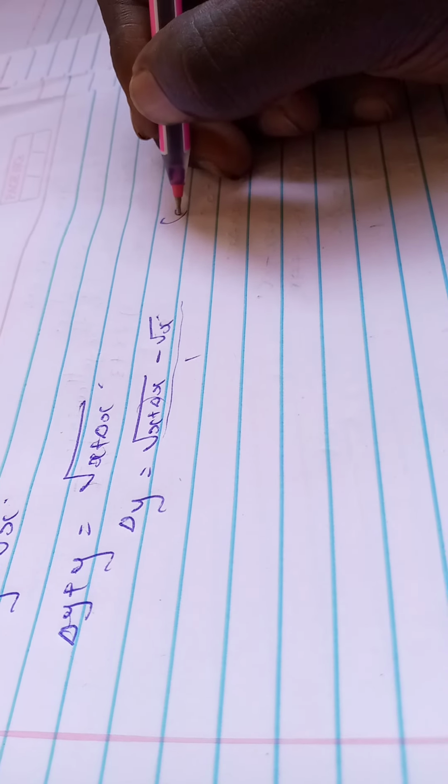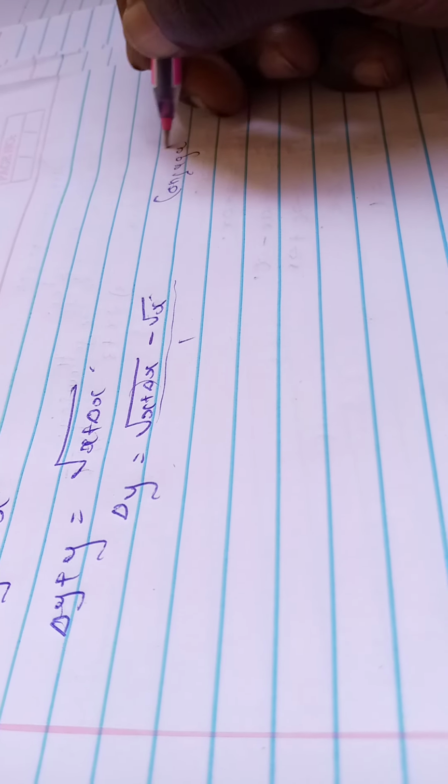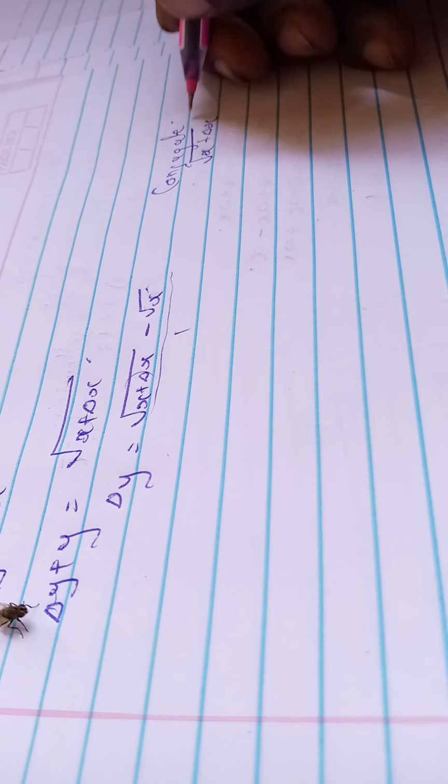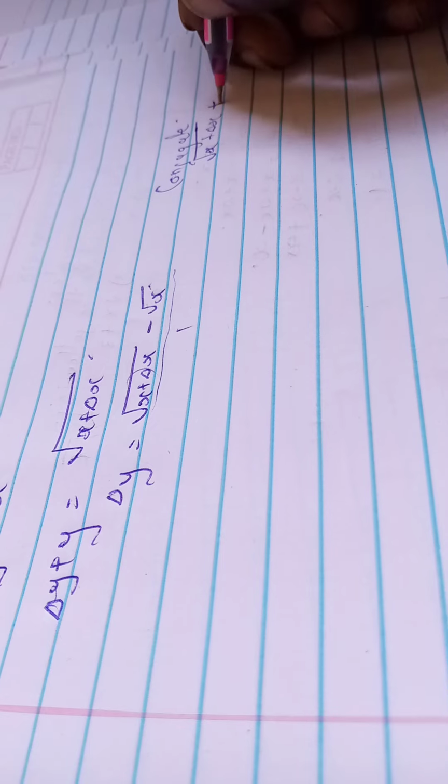The conjugate of that thing, you can say it is root of x plus change in x. This sign just changes to a plus.